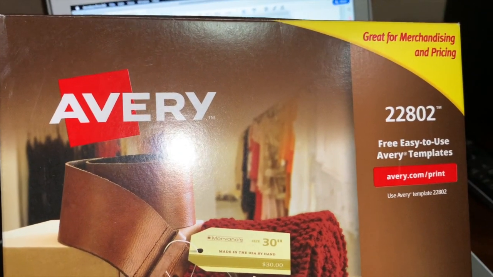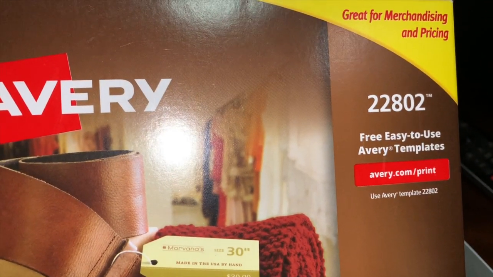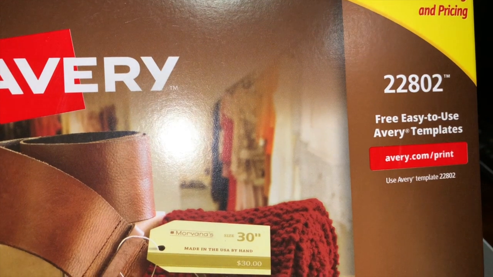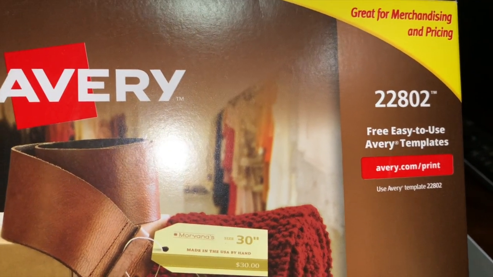Again, these are the labels that you want, and you can get these off Amazon, Home Depot, or Avery. Just make sure you type in this number when you're making the template.